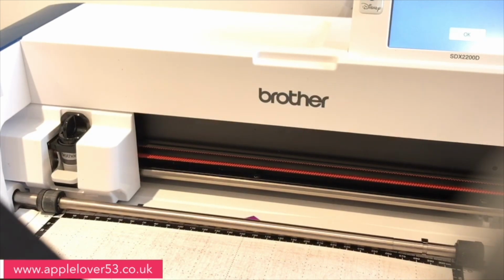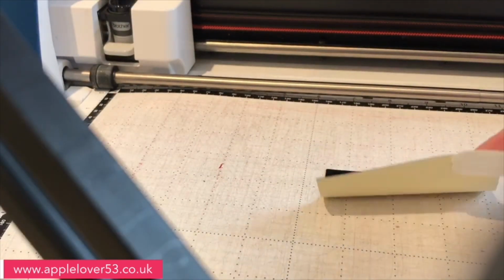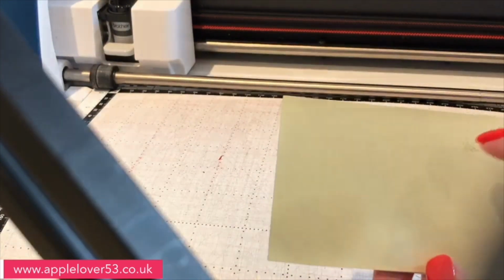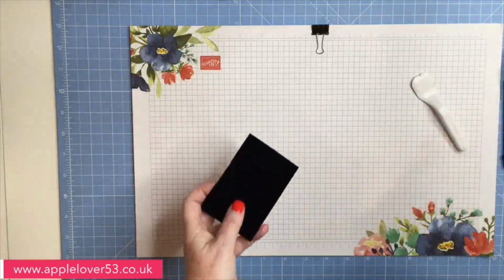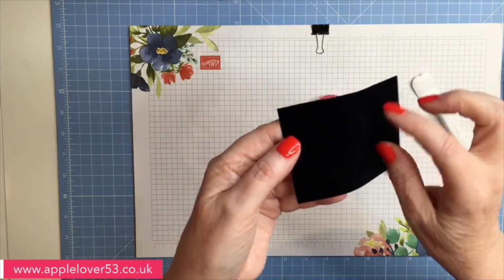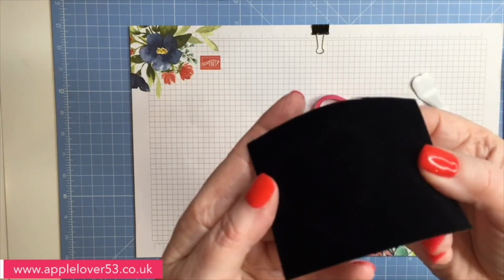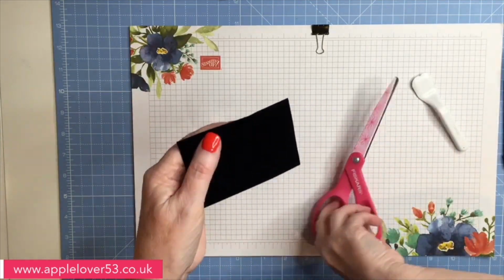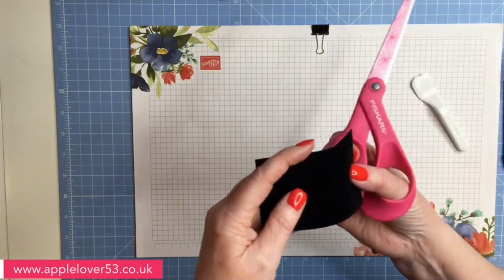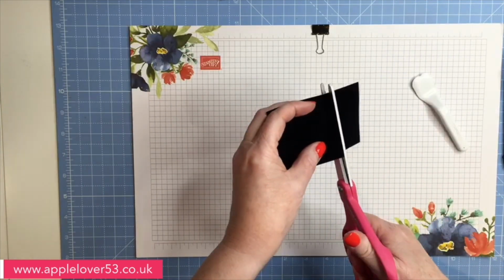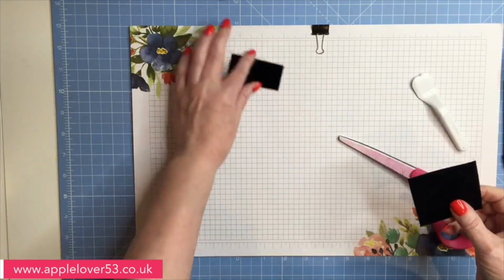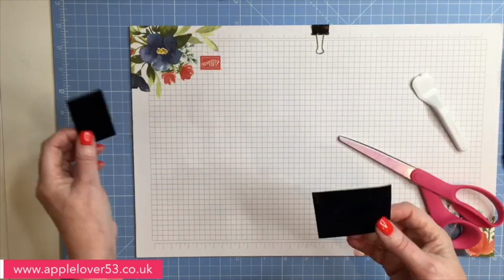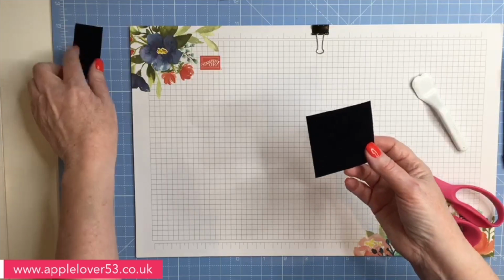Okay, so that's done. So I'm going to remove the whole thing from the mat. You can see it's not cut through. Okay, so I can see where the holes are now in this template. I'm not sure whether you'll be able to see them or not. So I'm just going to cut this excess piece off because, you know, that can be used again for another project. I know it's only small, but you never know, you might have something that you want to do with it.